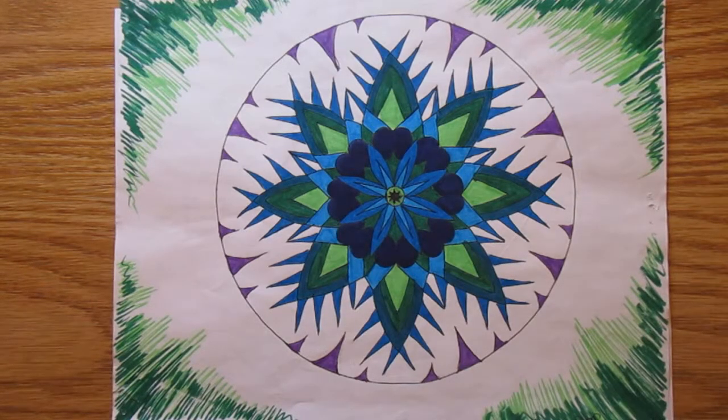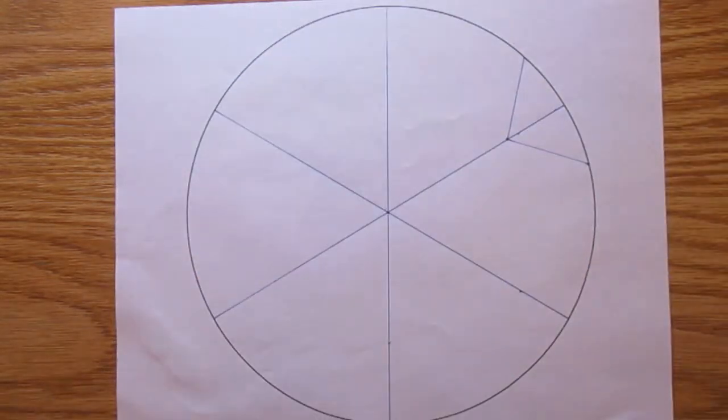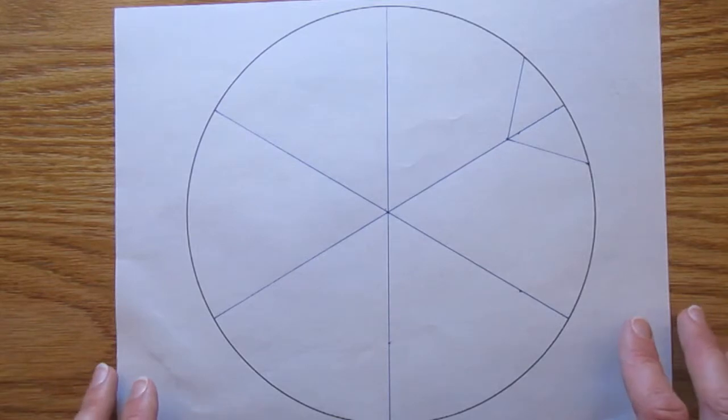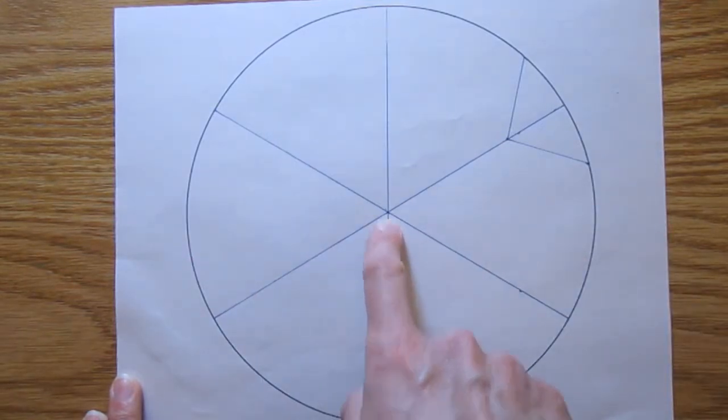Now, if you've started to make your design and you decide, I don't like the way that this is turning out, or I made a mistake and I can't fix it, I can't make it right again, I want to start over. Take a plain sheet of computer paper. Use a compass or something that you can trace that will take up most of the sheet of paper. It's got to go most of the way across. Make your circle. Find the center of the circle.